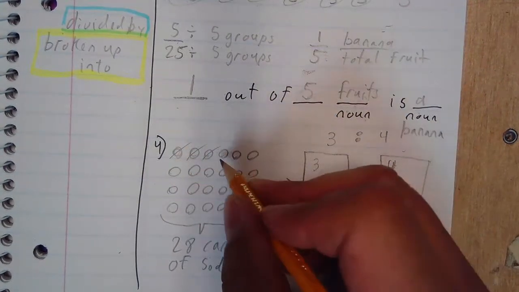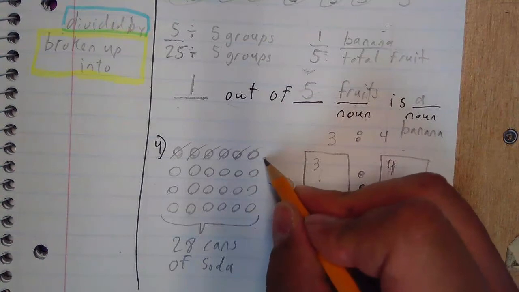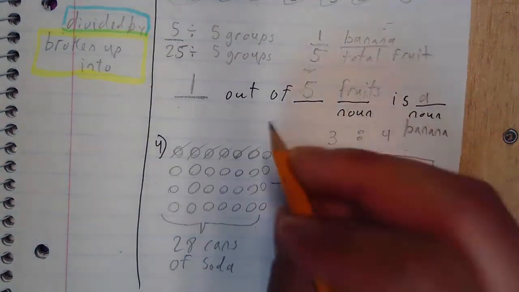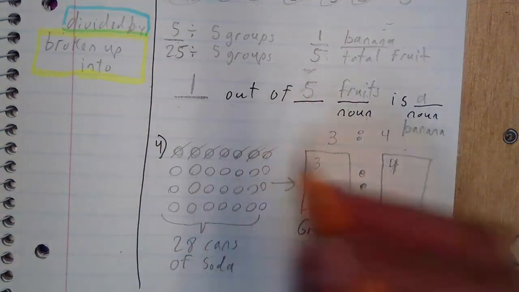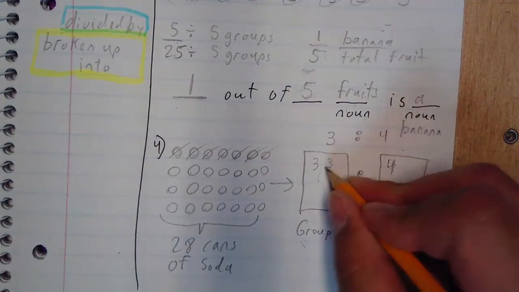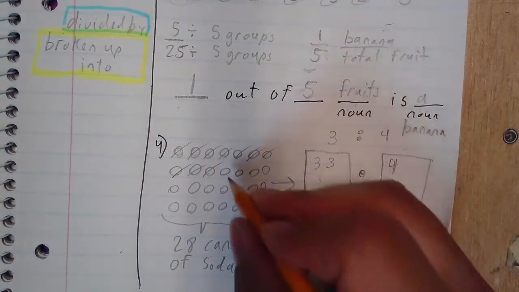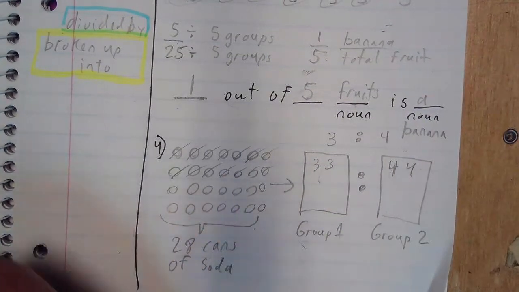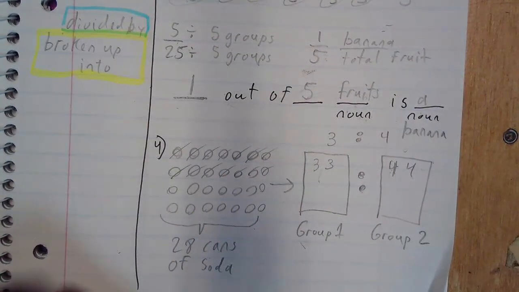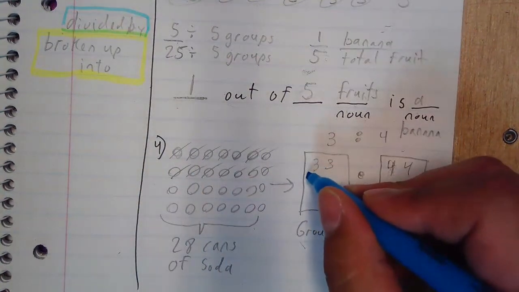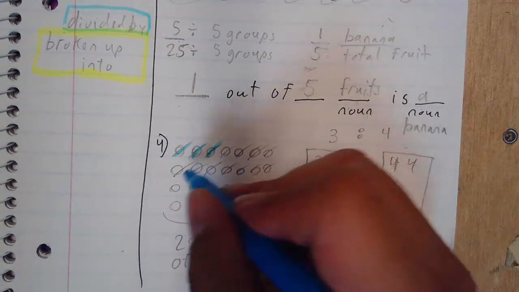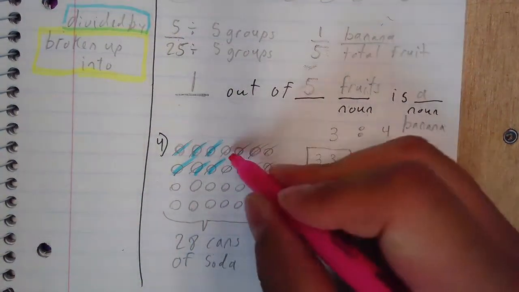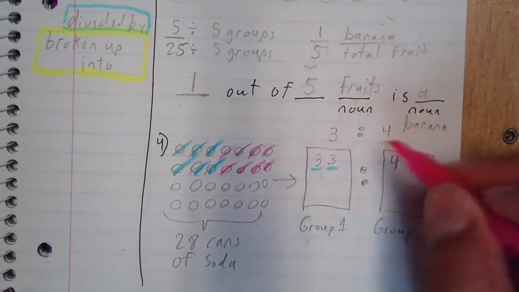There's my 3. Here's my... Oh, wait a minute. I just made groups of 6. Whoops. There. See? Mistakes happen, people. 1, 2, 3, 4, 5, 6. There. That works. Another 3. 1, 2, 3. Another 4. 1, 2, 3, 4. Right? And you know what? Let me use color since I have it here. 1, 2, 3. 1, 2, 3. 1, 2, 3, 4. 1, 2, 3, 4.